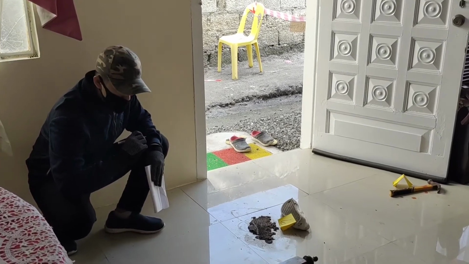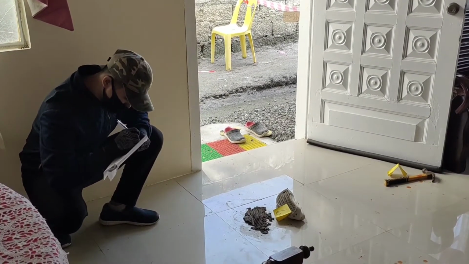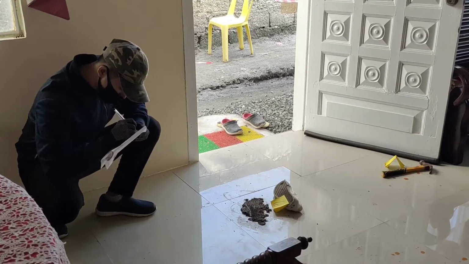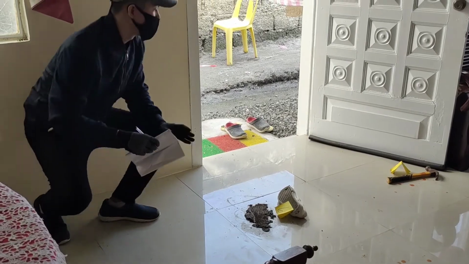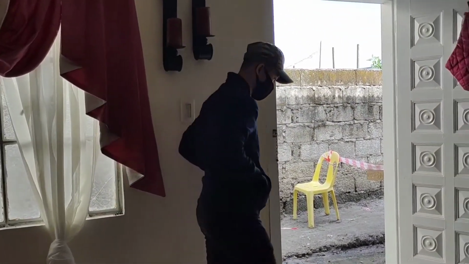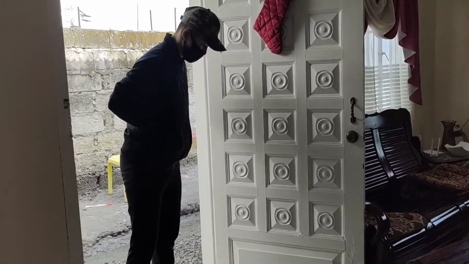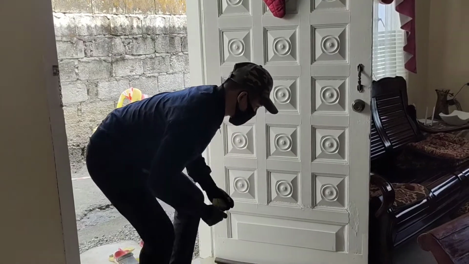After that, as you can see, I'm going to take note again of the measure of the evidence. Also, I'm going to trace it one by one to secure the place of the evidence. And after tracing the full evidence, I'm going to take a picture.